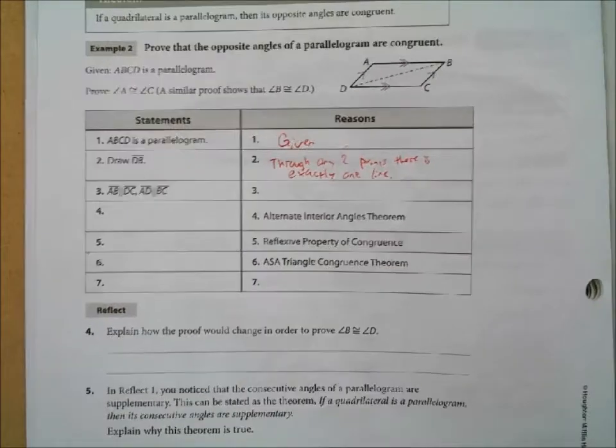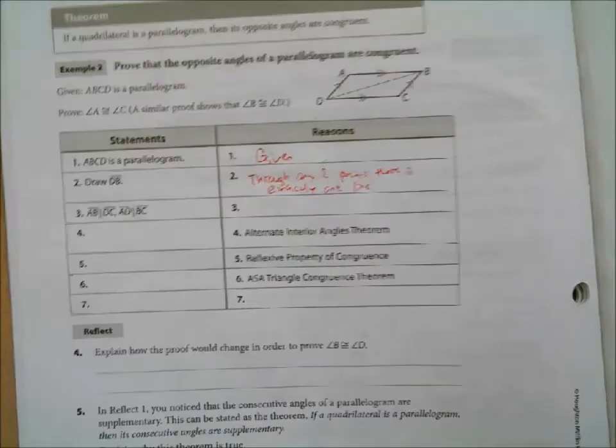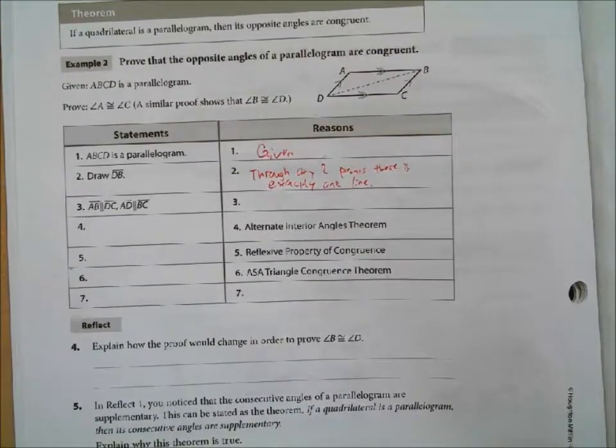Okay, and then I think I'm going to give you guys a few minutes here and just try this one on your own. If you need some help, you can refer back to the earlier proof there. But go ahead, take a few minutes, try and fill out the rest. I think I helped get you started there.